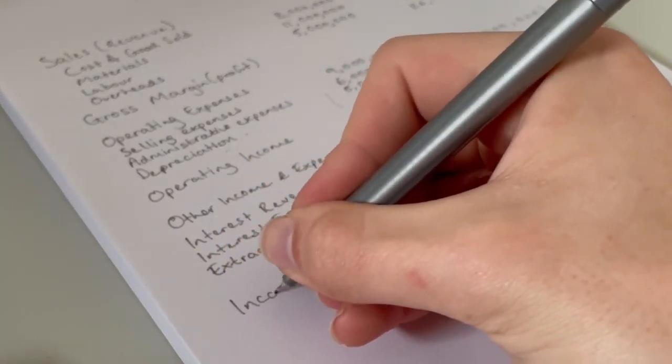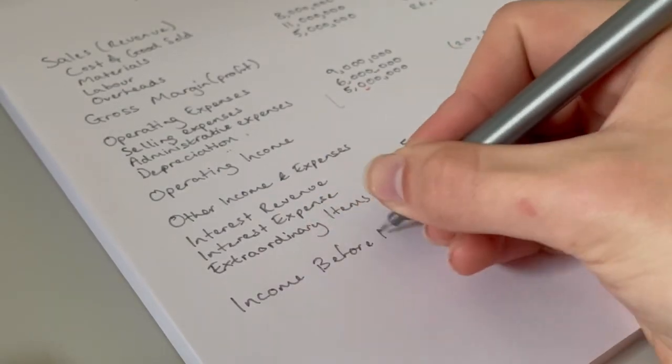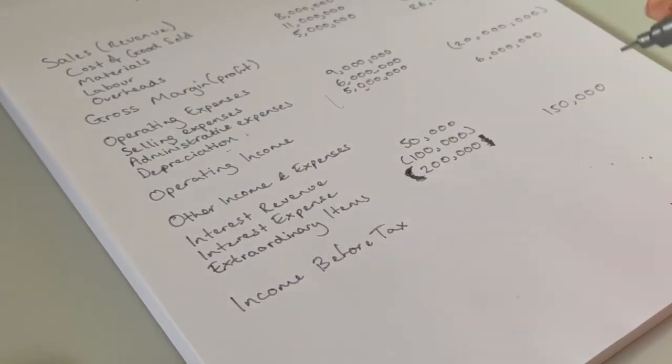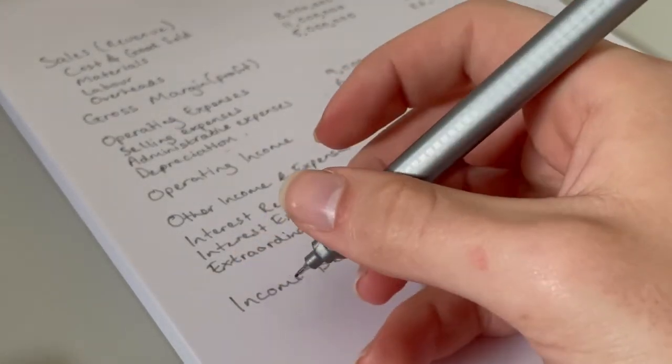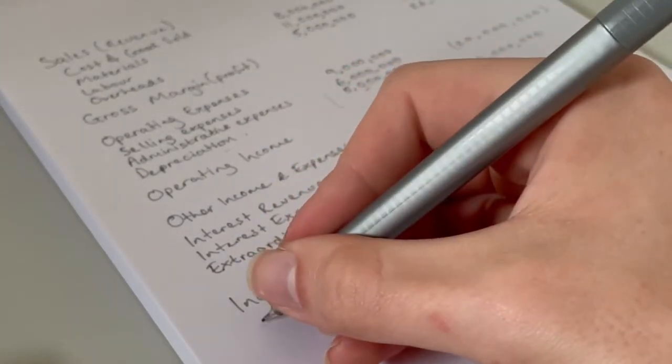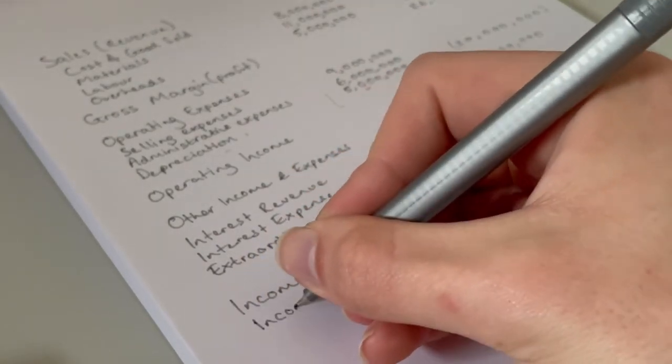That gives us then our income before tax, because as we know, death and taxes, so tax always comes. Let's say for instance that we are going to just incur an income tax.